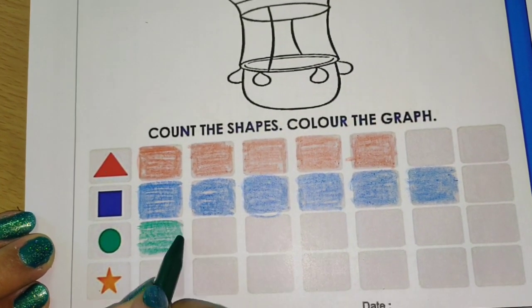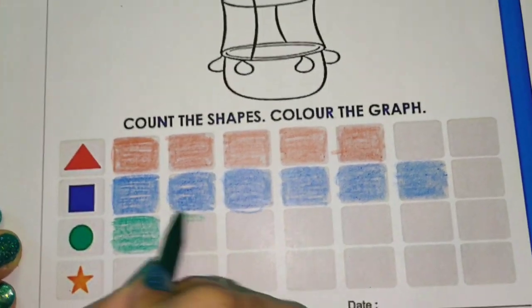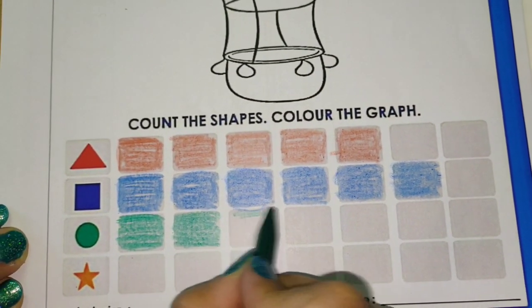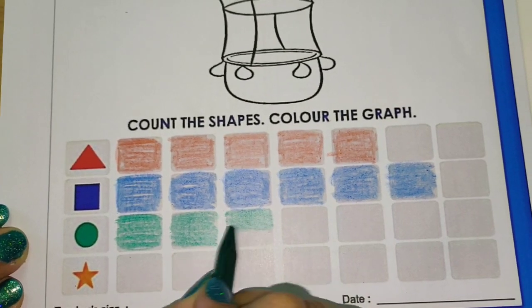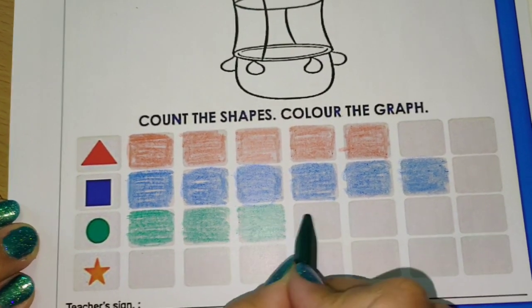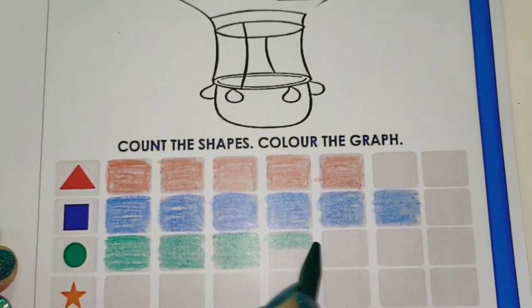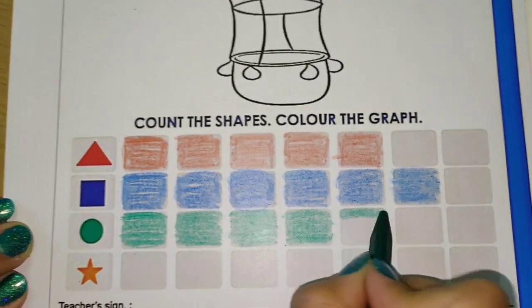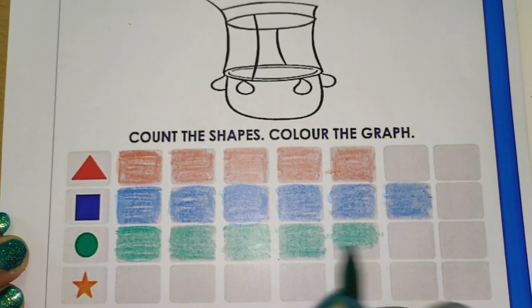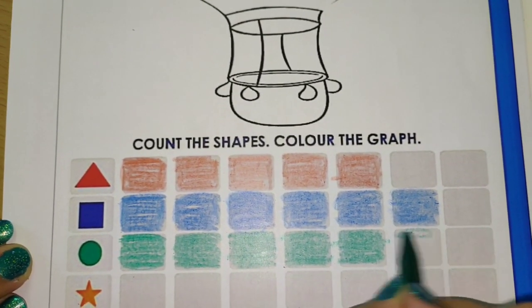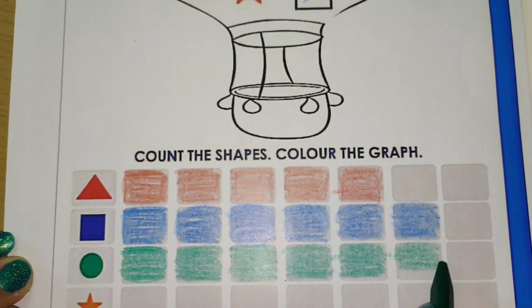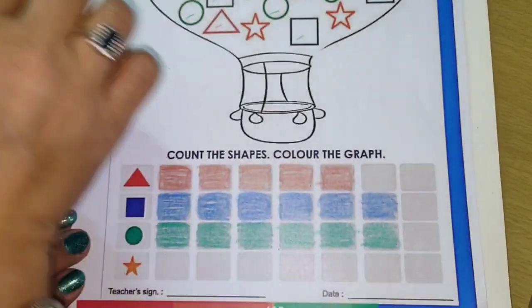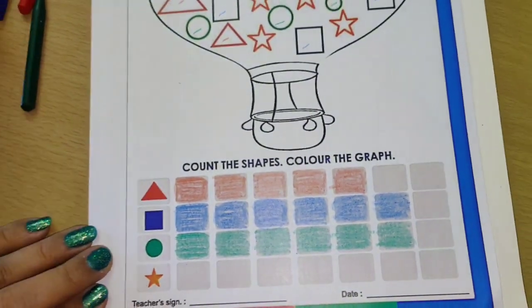Yes, we will color 6 boxes. So this is 1, 2, 3, 4, 5, 6. 6 green.